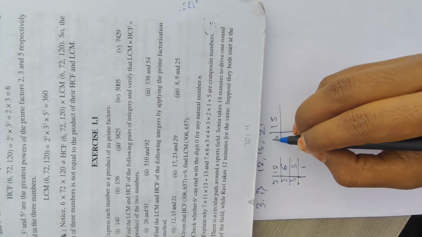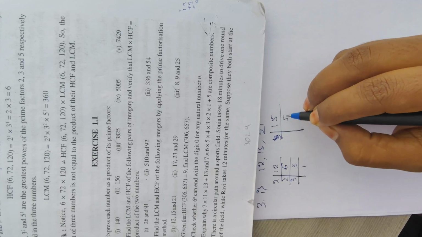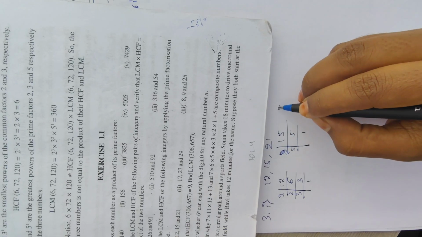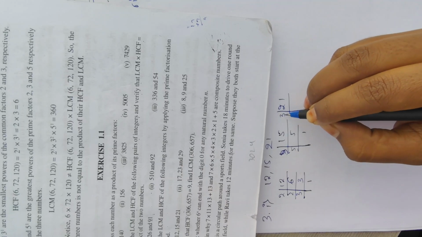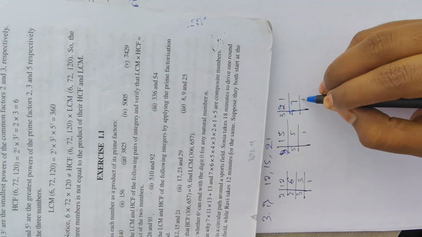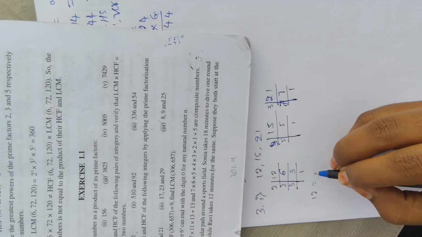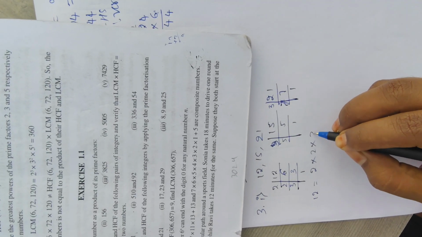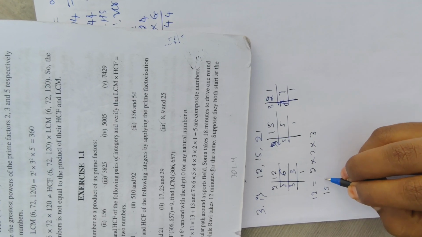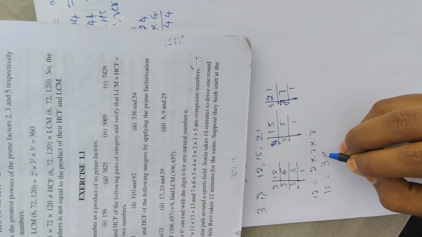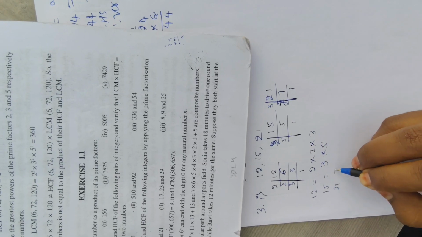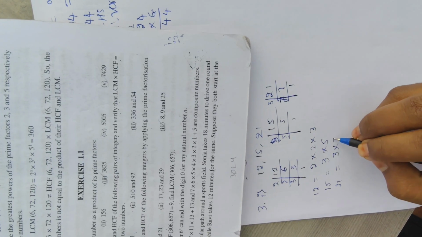5. You can take in 3 5s are 15, 5 1s are 5. 21: 7 3s are 21, 7 1s are 7. Okay. So what are the factors of 12? 2 into 2 into 3. What are the factors of 15? 3 into 5. What are the factors of 21? 7 into 3 or 3 into 7.